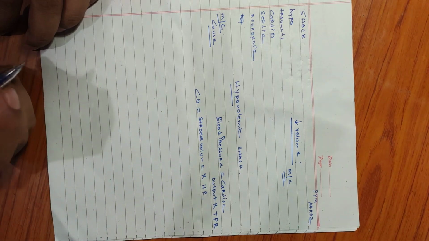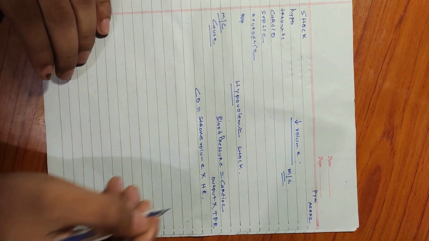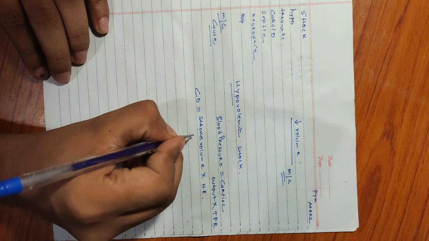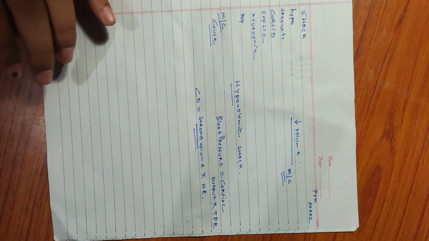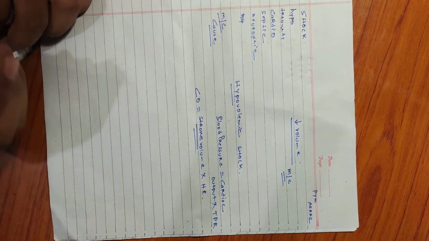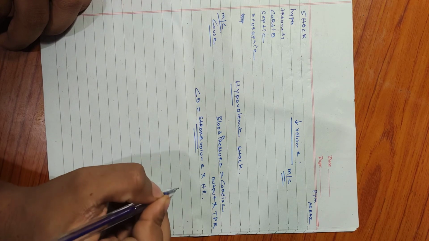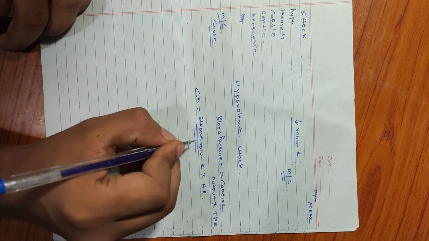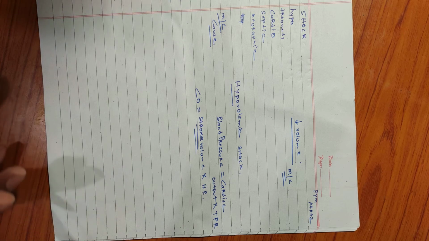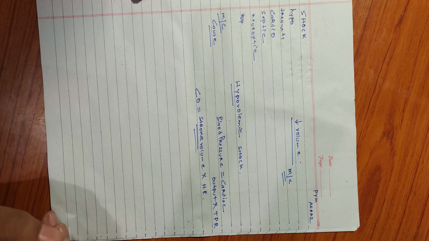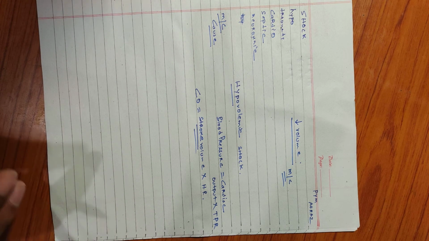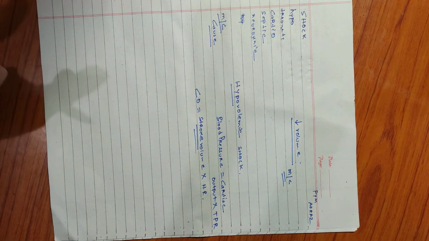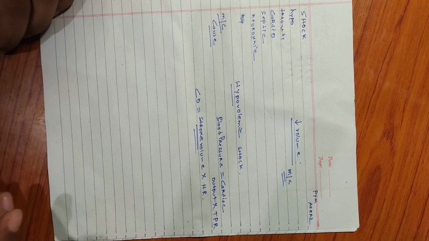And cardiac output means stroke volume multiplied by the heart rate. Now remember, this stroke volume can't be changed, but this heart rate can be changed. What I mean by this is, if you see very trained athletes who have been doing a lot of aerobic exercise, or highly trained military personnel, physically active persons, their stroke volume is a bit more as compared to a normal individual.